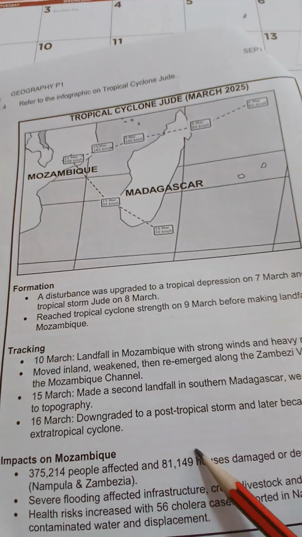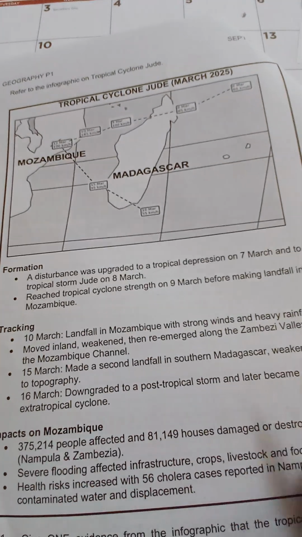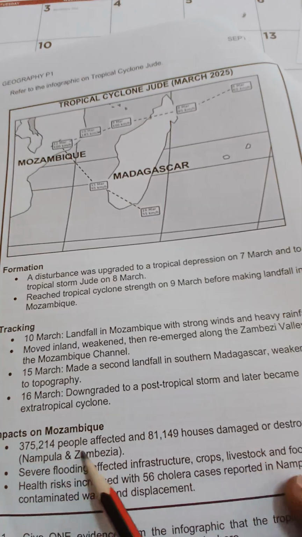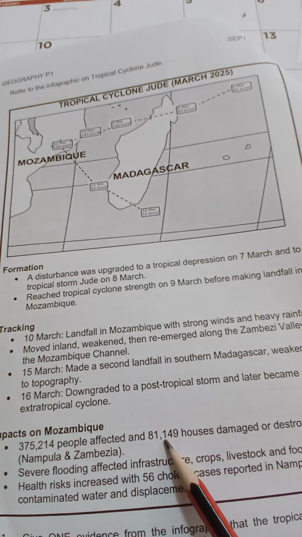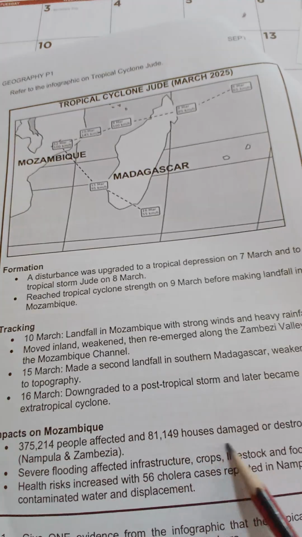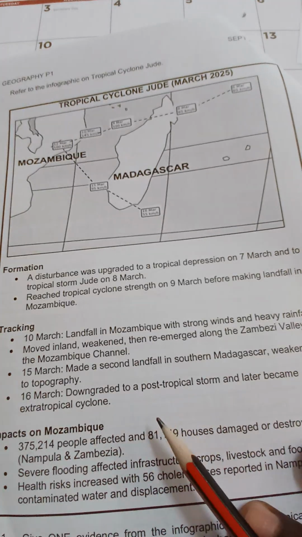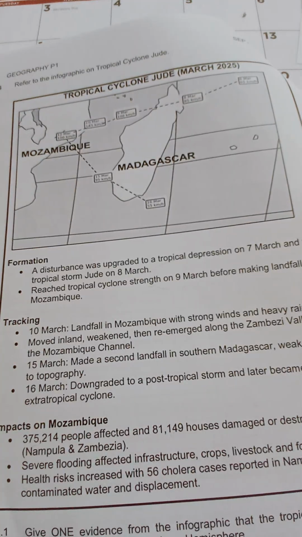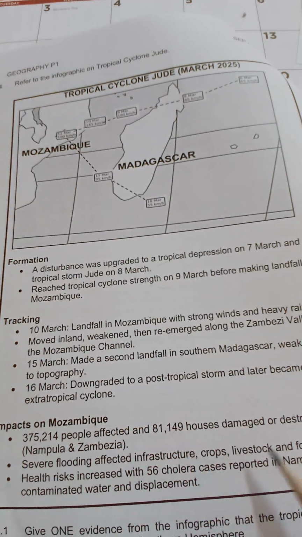I'm going to read everything. Then the impacts. What are the impacts now? It has affected how many people? 375,214 people affected. 81,149 houses damaged. So these are the impacts, of course. This is going to help you when you are answering the question. I'm not going to read everything. Severe flooding affected infrastructure, crops.